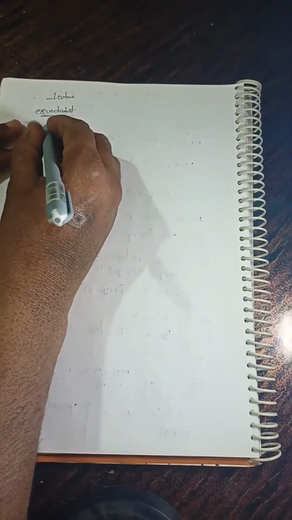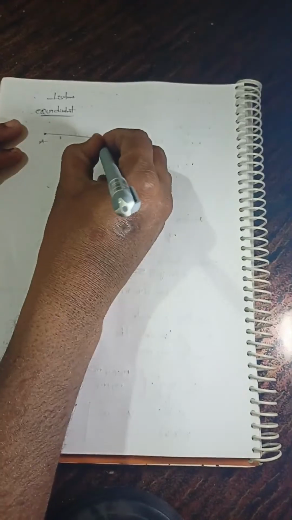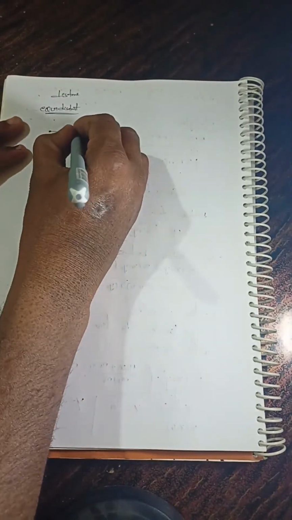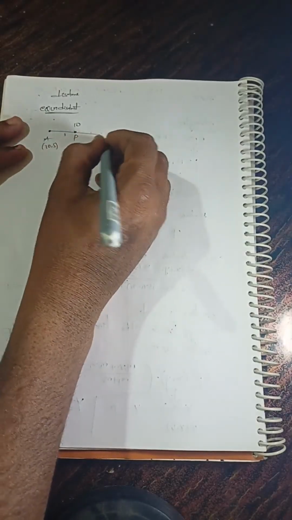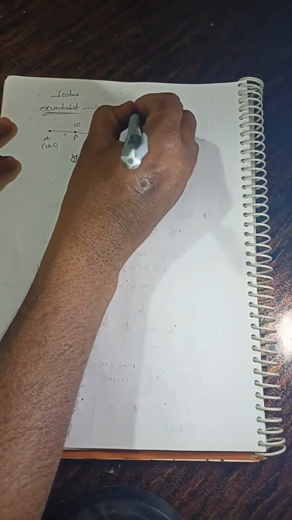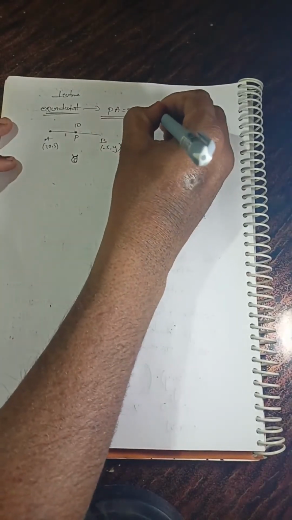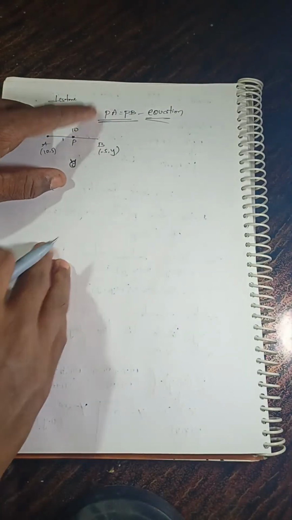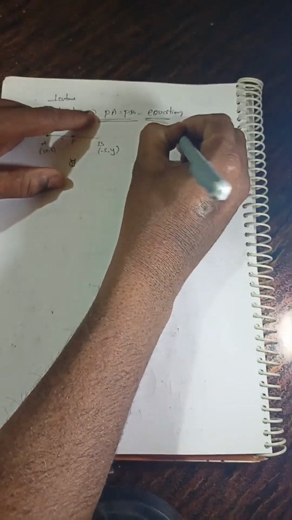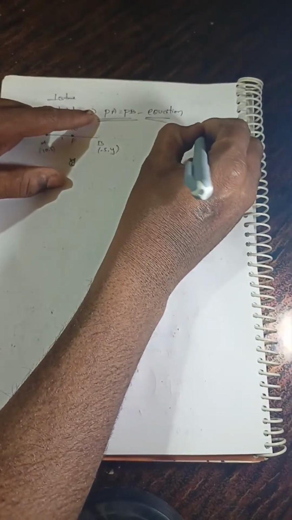For example, if 2 points are given, A point and B point. Sometimes he will give the value 10 comma 5. Here you are given minus 5 comma y. He will tell you to find the value of y. How are you doing it? So this is a point P we are taking. This is not the distance given. Equidistance is nothing but PA is equal to PB. We have to make an equation. When you are doing equidistant, you will get the answer only in the form of ax plus by plus c is equal to 0.